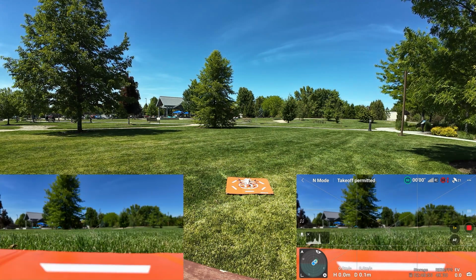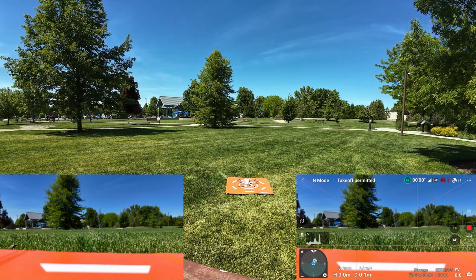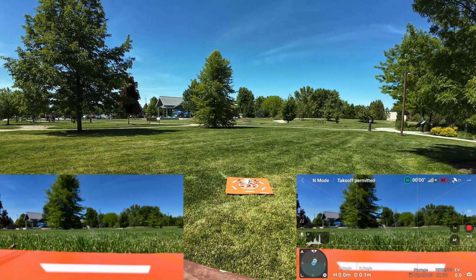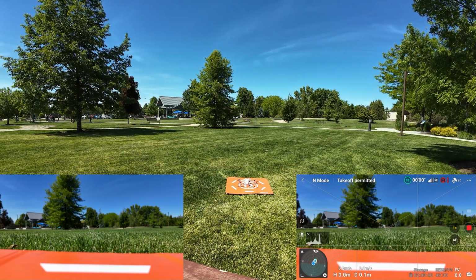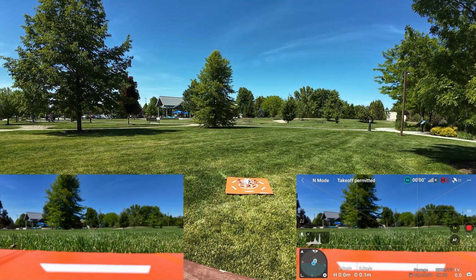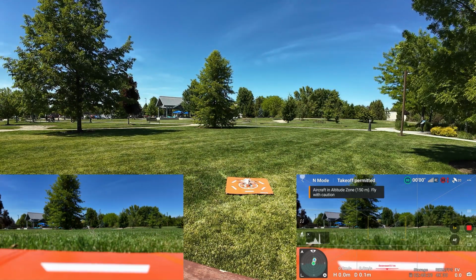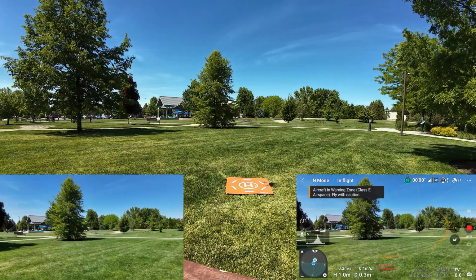So we really have three sources of video. We've got the B-roll camera, that is to say the Action 4. We've got the drone, and we've got the screen recorder that we're doing on the DJI RC2. Let me take off here real quick. Take off. And there's the little drone in the air right there.